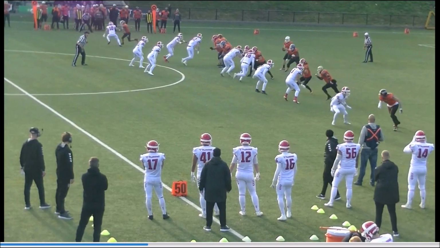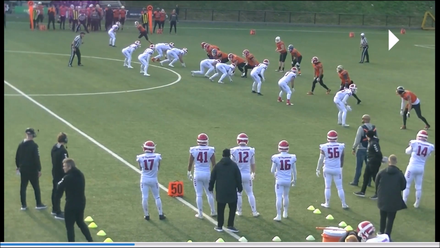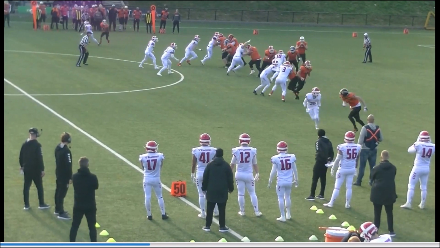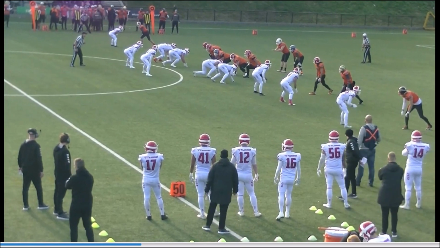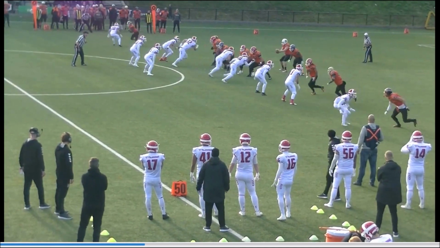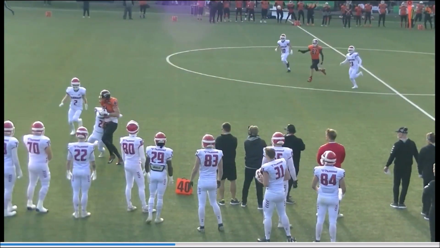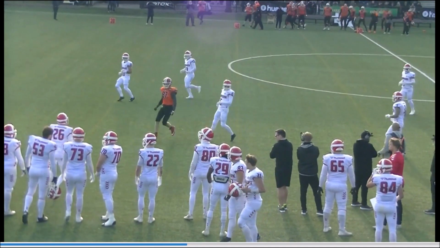Now, if we ended up with the quarterback throwing to the inside receiver going to the outside there, this would be a different story. Now we've got the crossing, we've got the receiver coming completely open, and we have an impact on the play. But here, with the ball being thrown deep, I think this is a good no call.